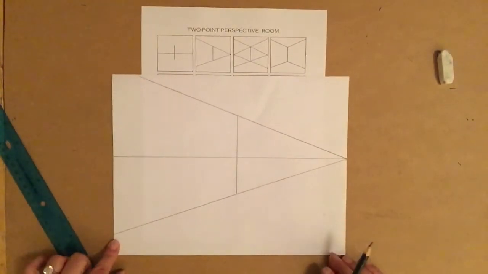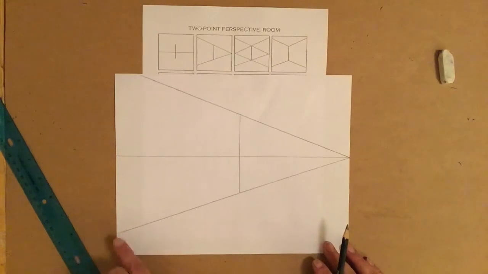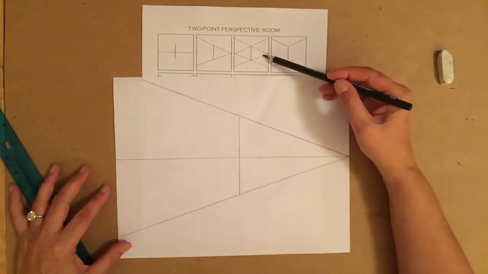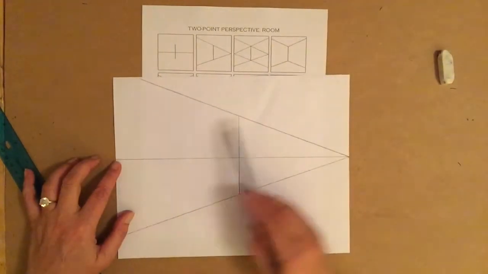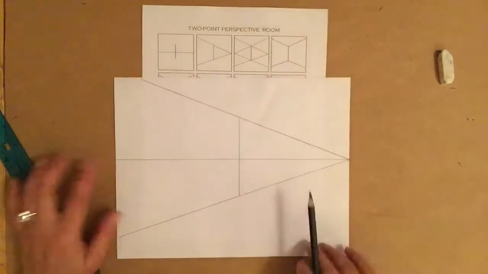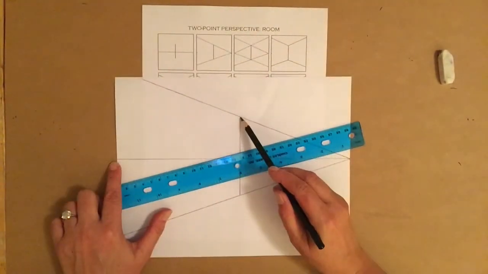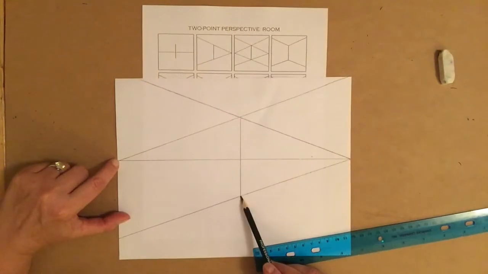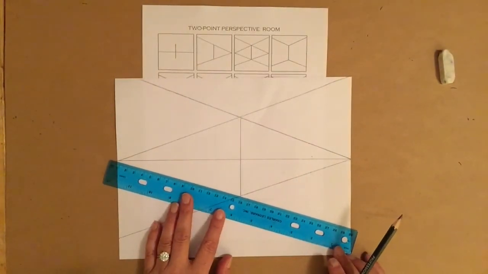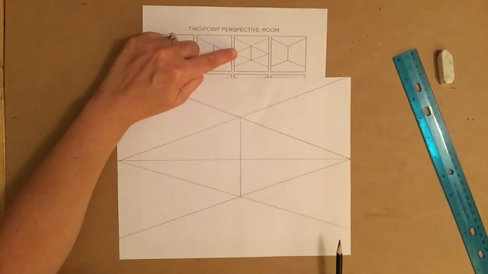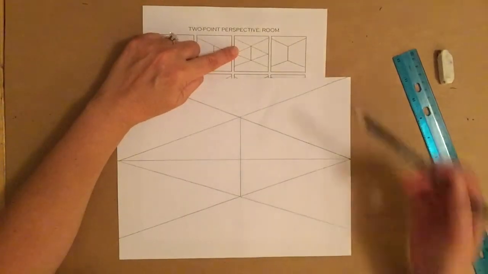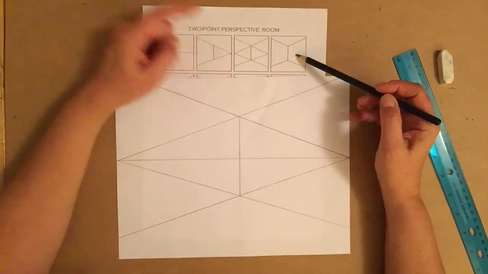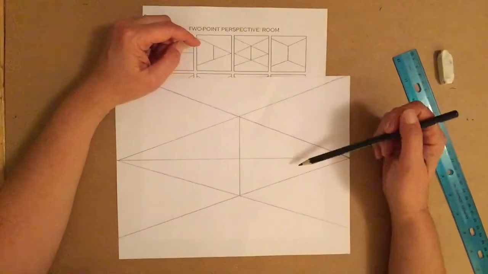Now you'll notice that this line went off the side this way and this line went off the top side this way. That's okay. But I want this to look like this. So in order for this to look like this, I need to erase.